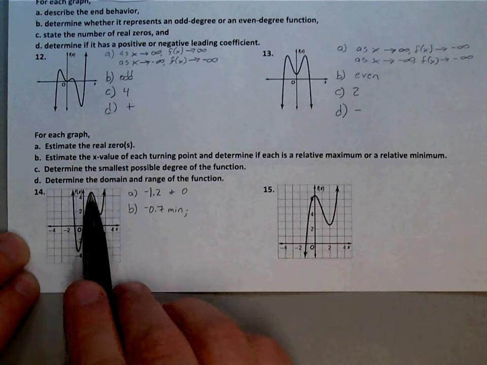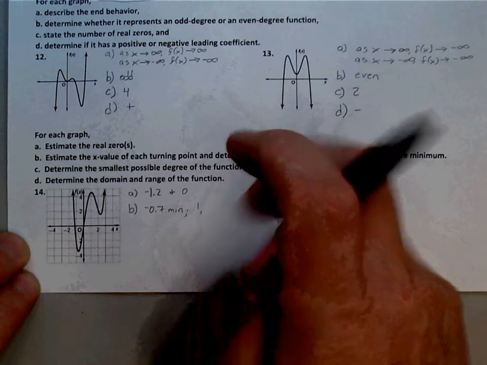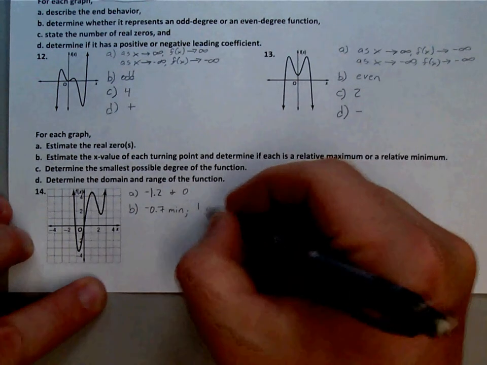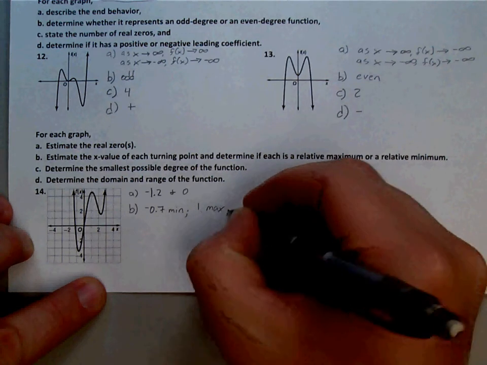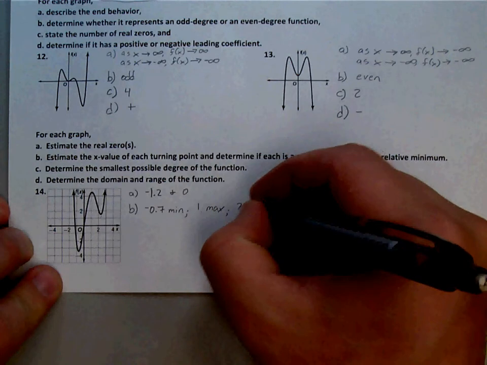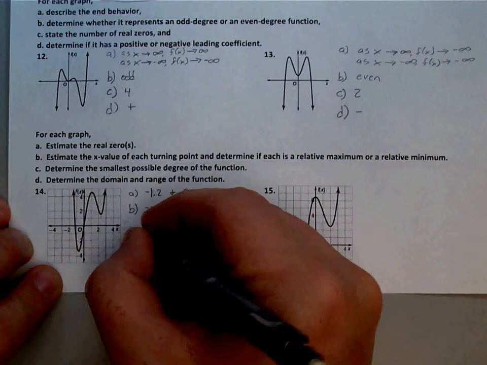Then the next time it changes direction is over here. Looks like that's at about positive 1, and that's a relative max. It changes direction again here at maybe 2.3. That's a bottom, so that's a min. And then it doesn't change its direction any more times.